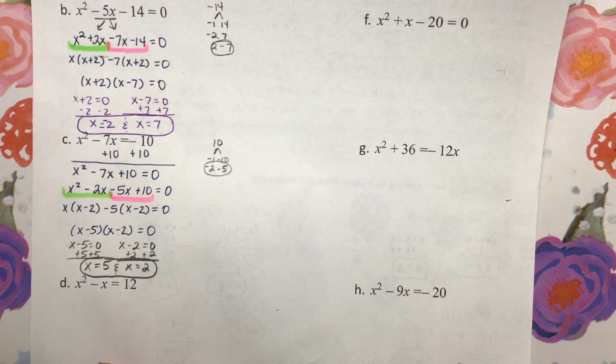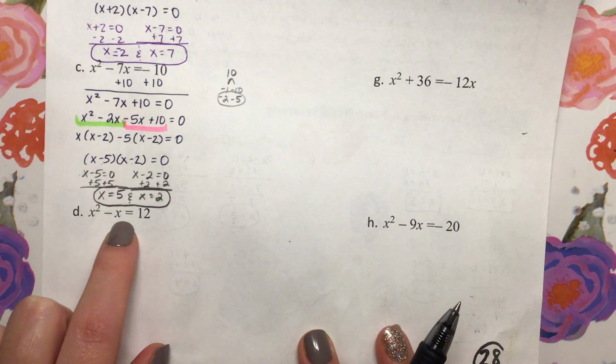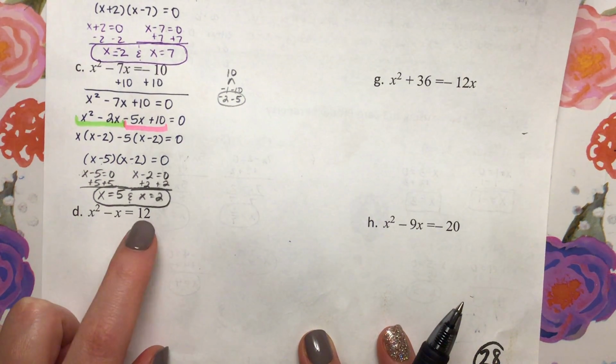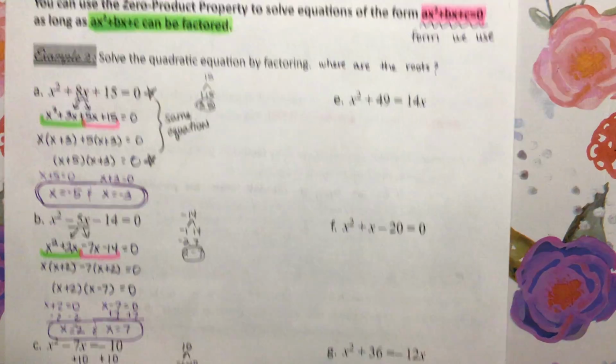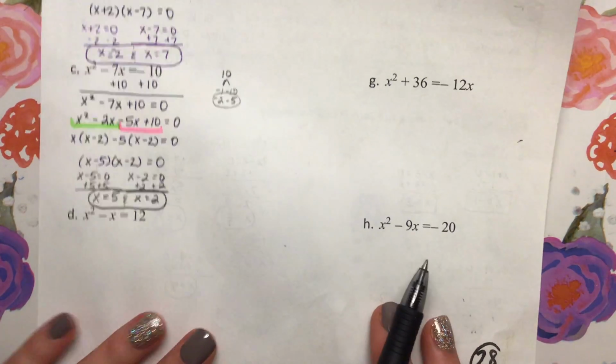We're going to do two more just to make sure we know what we're doing. So this one is x squared minus x equals 12. Notice it is not yet set equal to 0. I have to have it equal to 0. We must use that form in order to factor. So I'm going to make this set equal to 0.